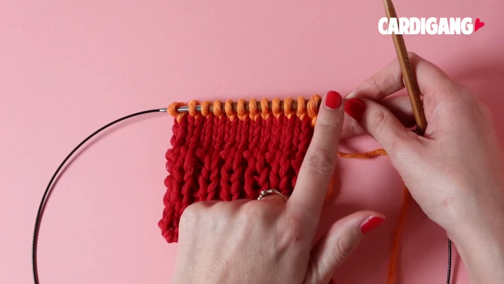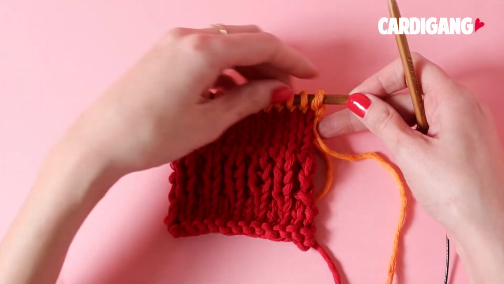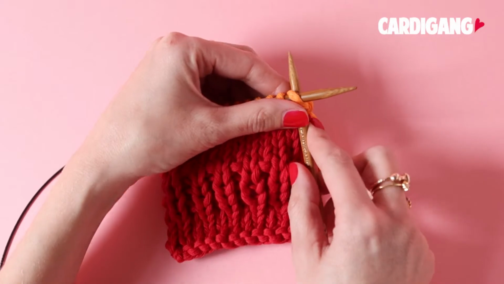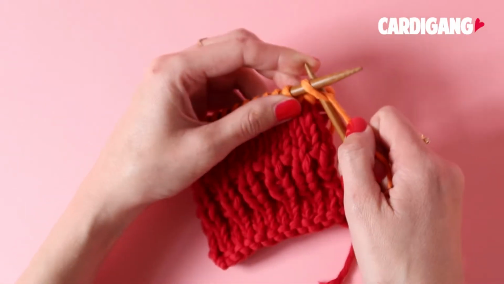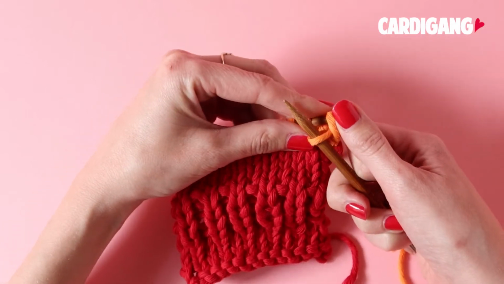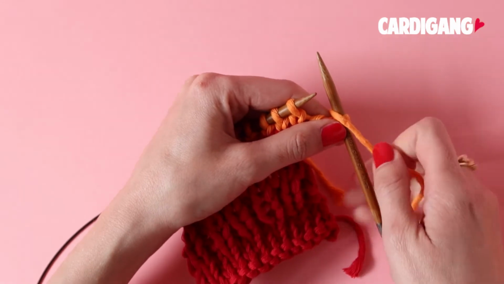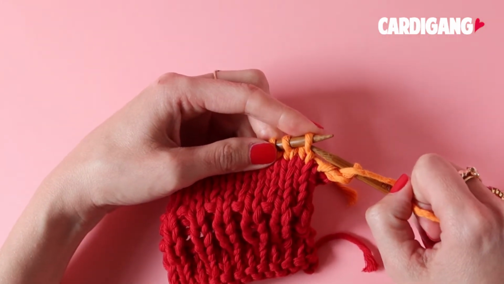In the first row, you're going to want to knit your first stitch and then purl your second, and then repeat that sequence. So let's do a regular knit stitch. Then bring the tail of our yarn around to the front of our work and do a regular purl stitch.